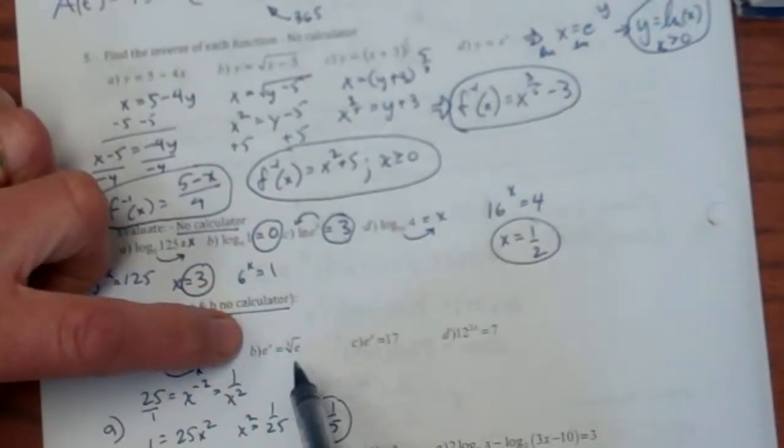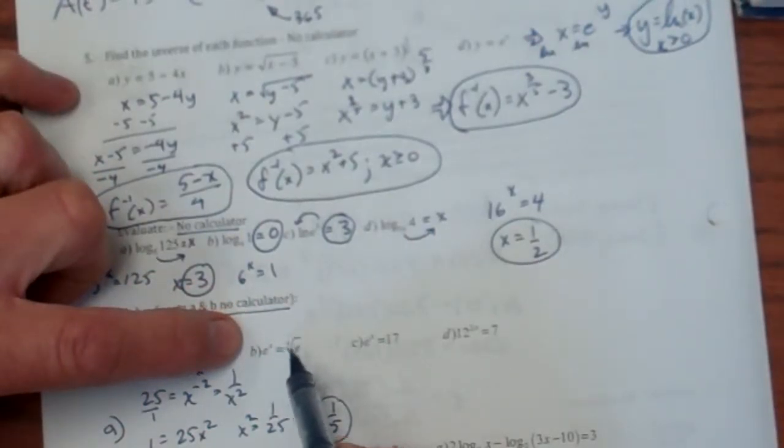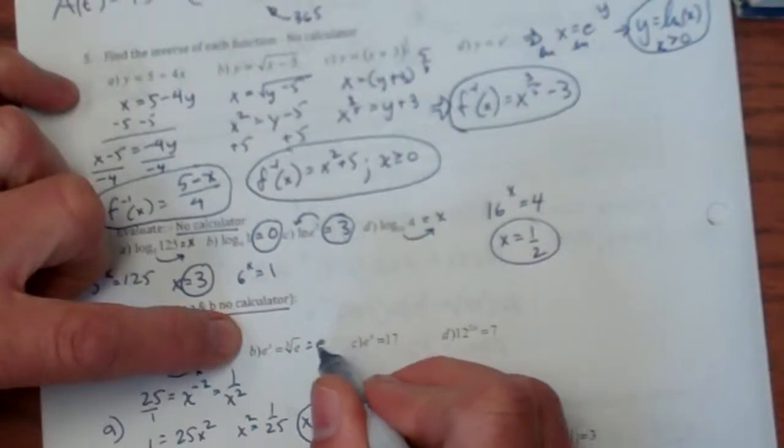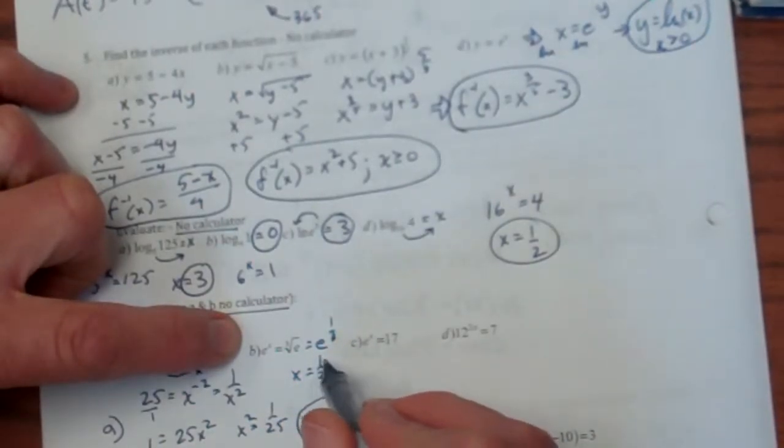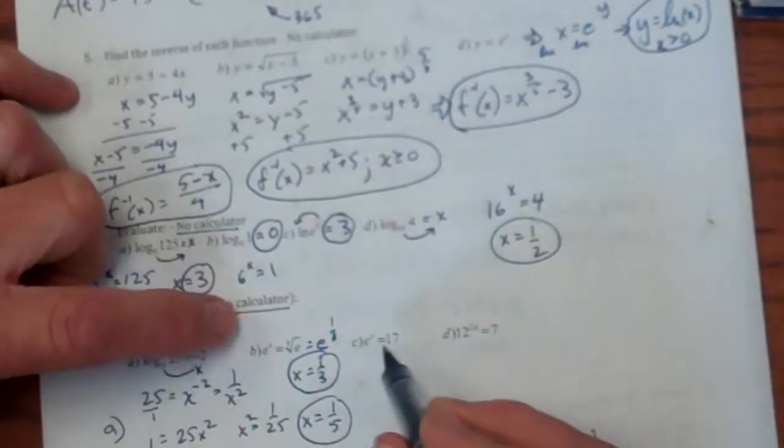Here, e to the x equals the cube root of e, so that's just e to the 1/3, so x equals 1/3. It's all just understanding what exponents are.